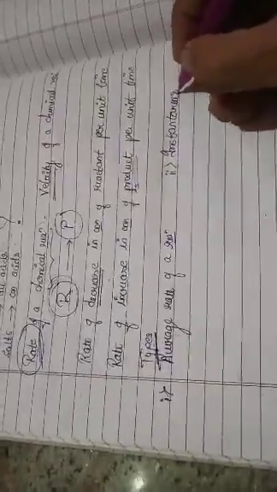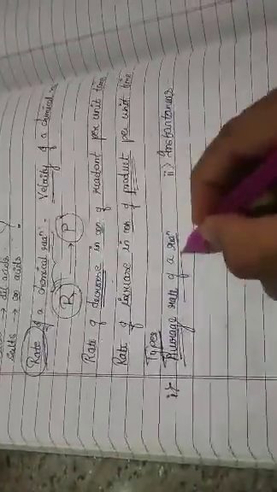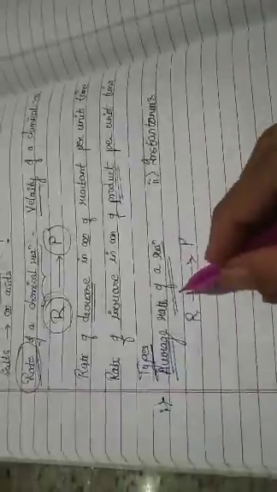Instantaneous rate of a reaction. So first we will understand what we mean by the average rate of a reaction. Let us consider a hypothetical reaction, that is, reactant giving the product. That is, 1 mole of the reactant is giving 1 mole of the product.